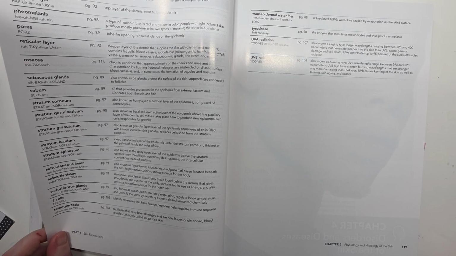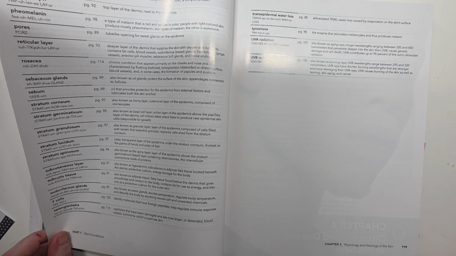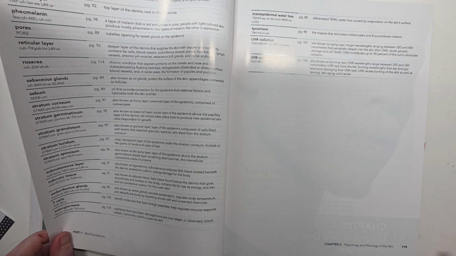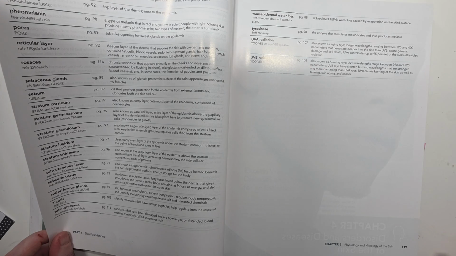Pores, tube-like opening for sweat glands on the epidermis. Reticular layer, deeper layer of the dermis that supplies the skin with oxygen and nutrients. Contains fat cells, blood vessels, sudoriferous, which are sweat glands, hair follicles, lymph vessels, erector pili muscles, sebaceous, which are oil glands, and nerve endings.